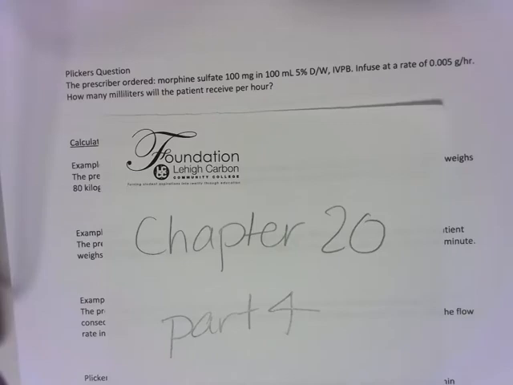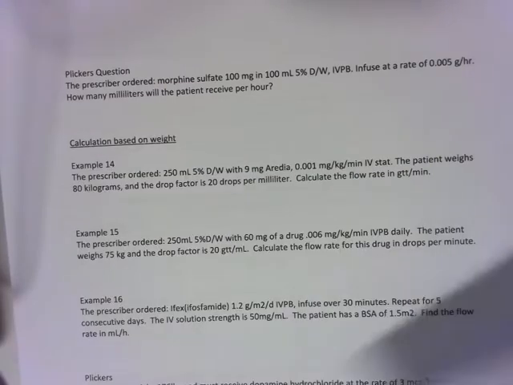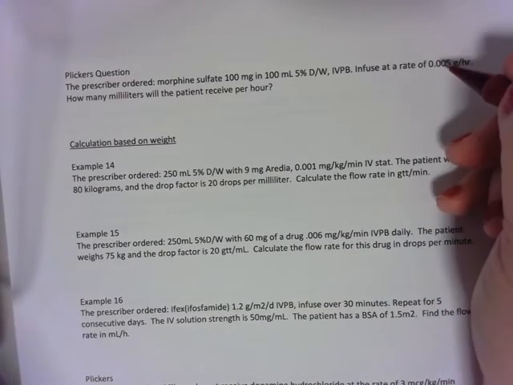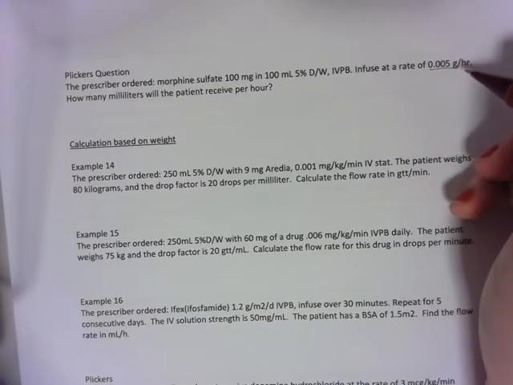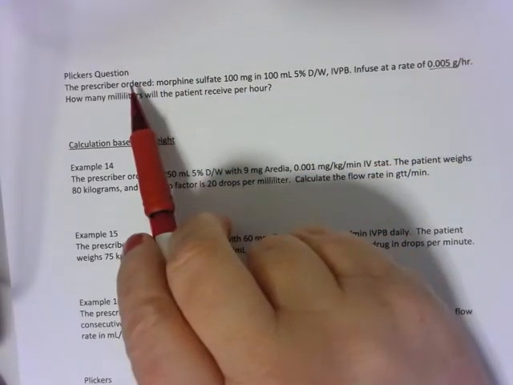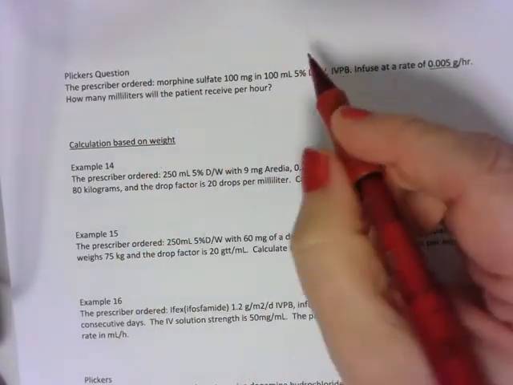Part 4. We are starting off with the prescriber ordered morphine, 100 milligrams in 100 mLs, and they gave us a rate of 0.005 grams per hour. How many mLs will the patient receive per hour? So first I'm going to change this to milligrams. The question is asking for milliliters. So this will just be an easier conversion.